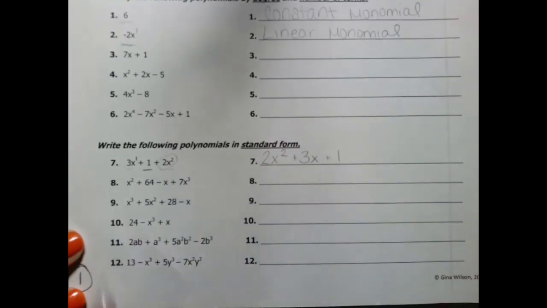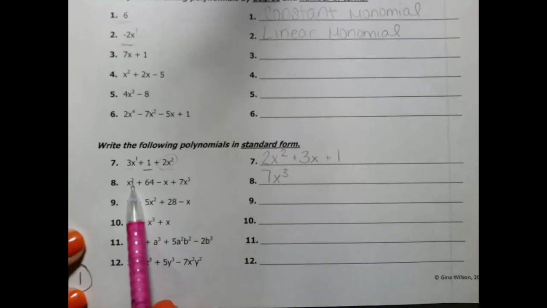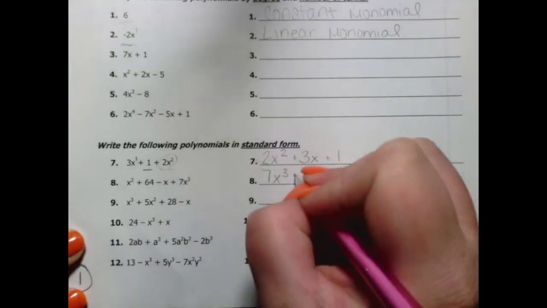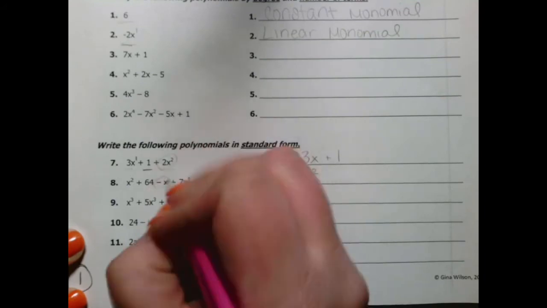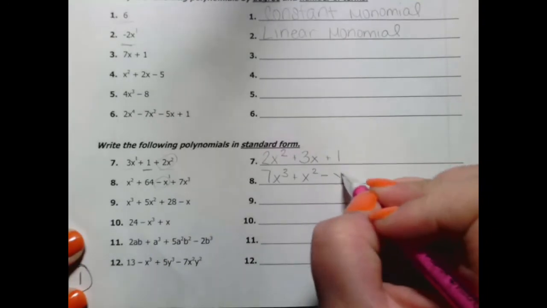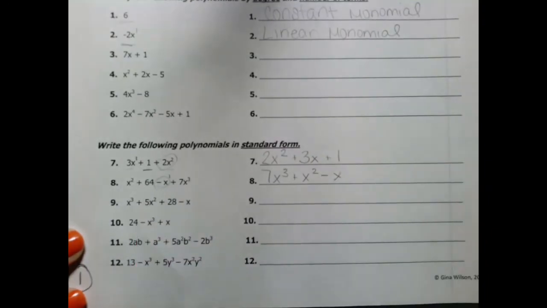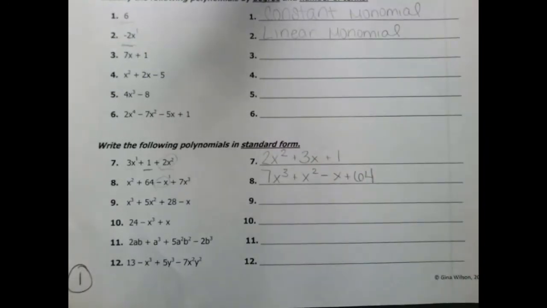We're going to look at number 8. So I have x squared plus 64 minus x plus 7x cubed. So my highest exponent is going to be 3. So my 7x cubed is going to go first. 2 is going to be my next largest one. So I'm going to have plus x squared. Negative x, no exponent there, so I'm assuming it is 1, and I'm going to keep the sign with it. So negative x, and then 64 is all I have left with no variable, so that's going to go on the end. So 7x cubed plus x squared minus x plus 64.